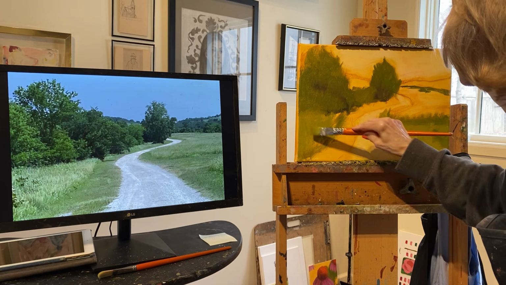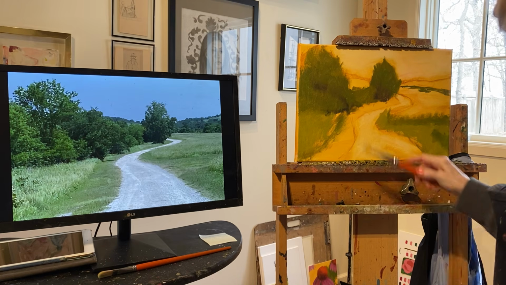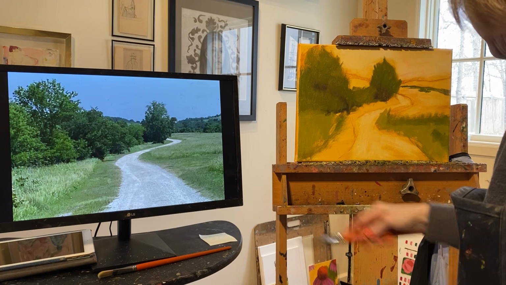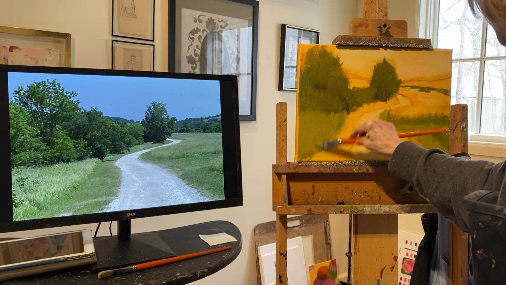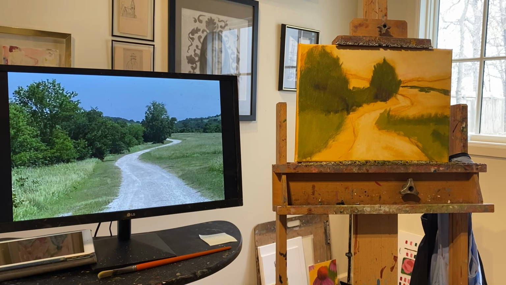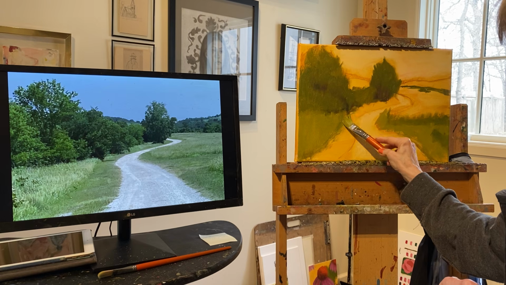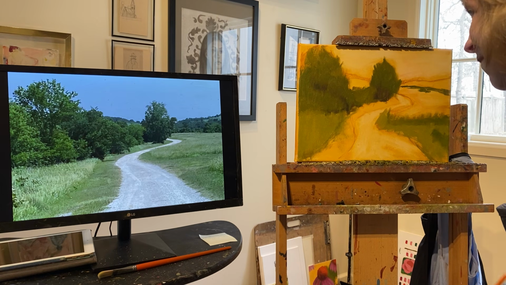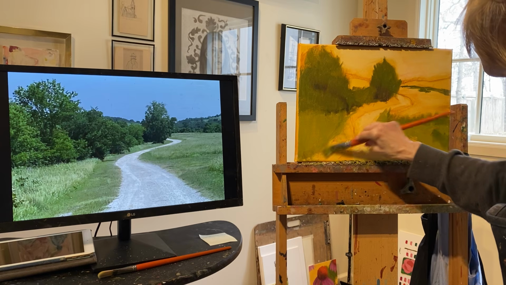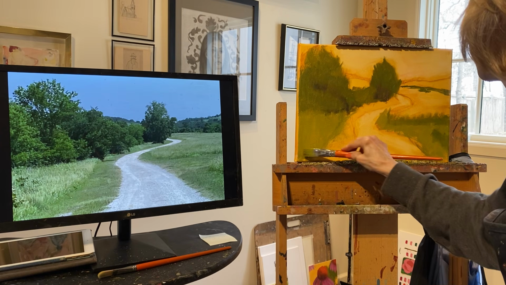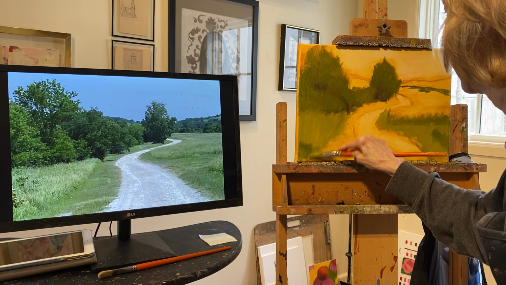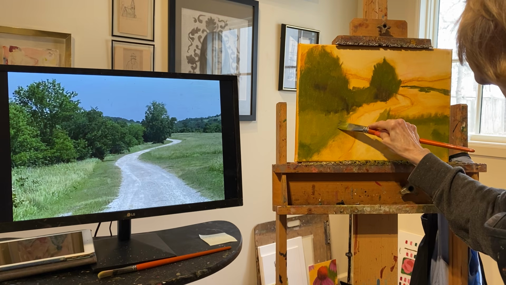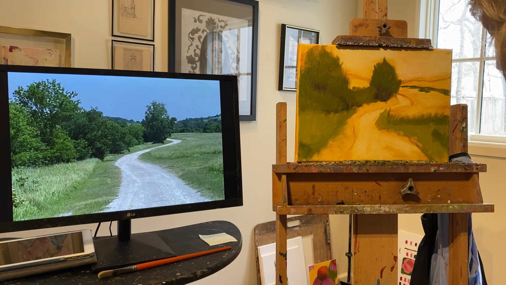Hair from my brush right there. That happens. Back to some of my dark, throw some of that in. Back to my light.